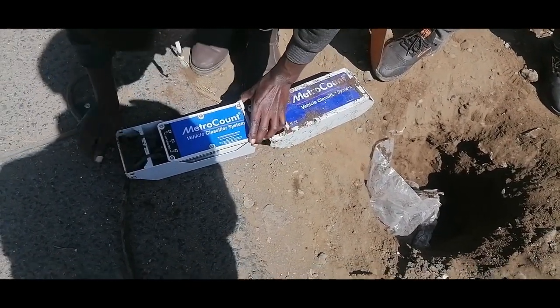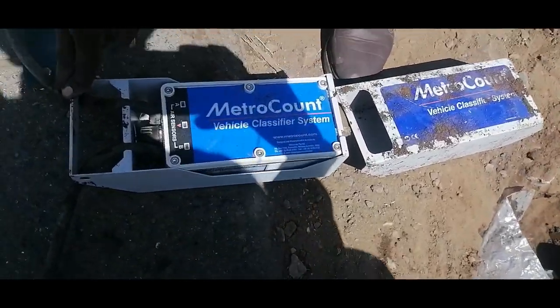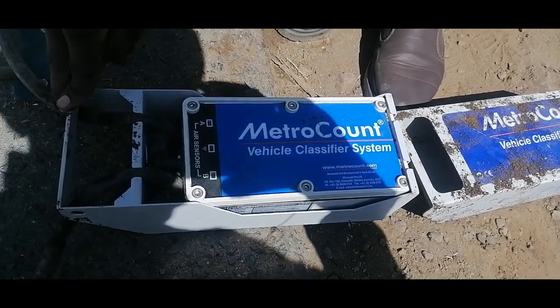Yeah, so this is the vehicle classifier system. As you can see it's right there.